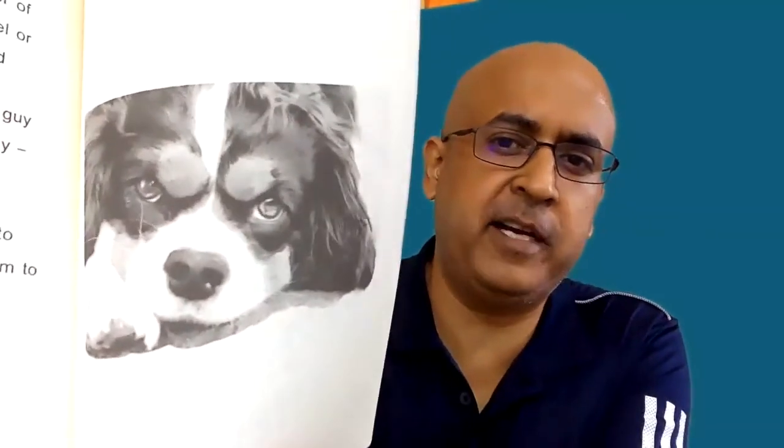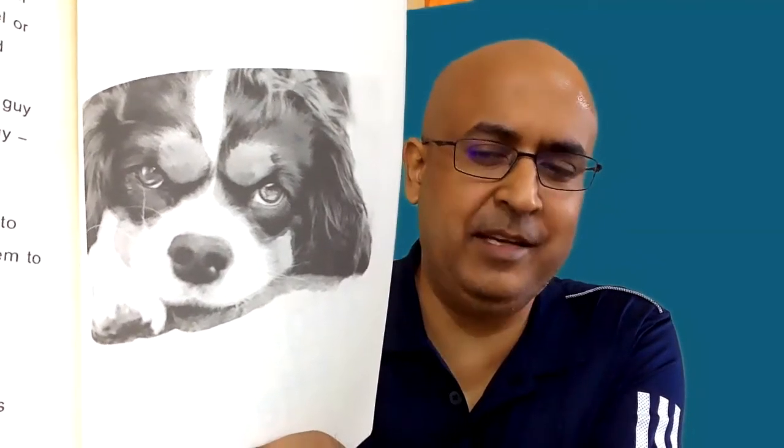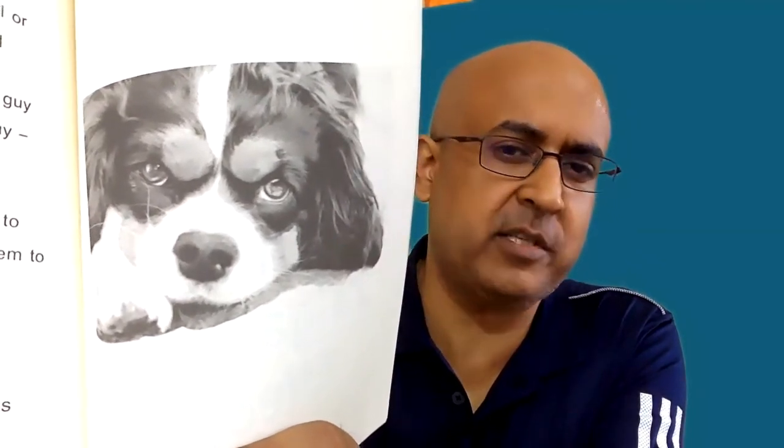So this is the book. This is the picture I've used for the Zeigarnik Effect. I think this, for me, represents a curious looking, very cute puppy. The color picture is even better. Here is the color picture on my book in the Kindle edition.